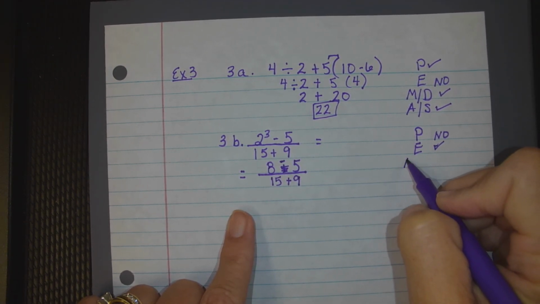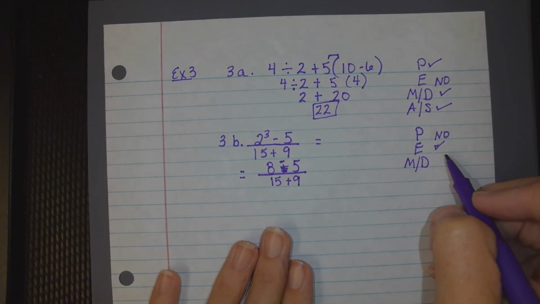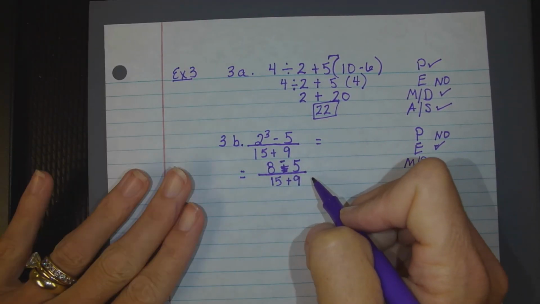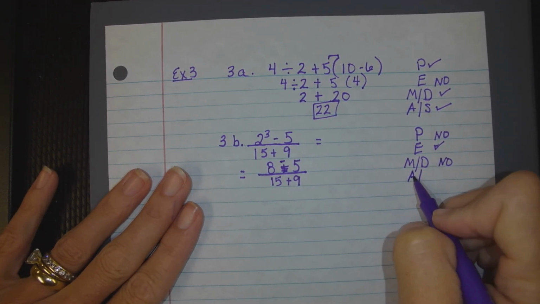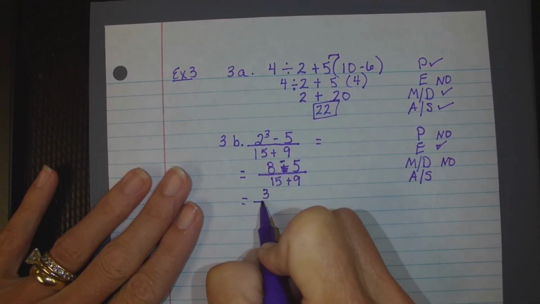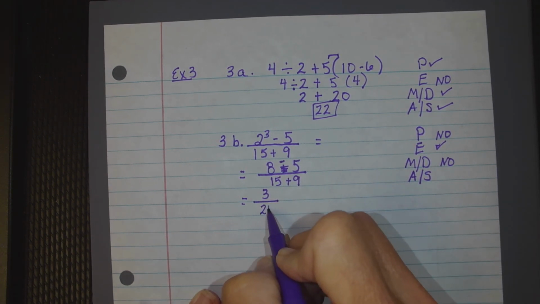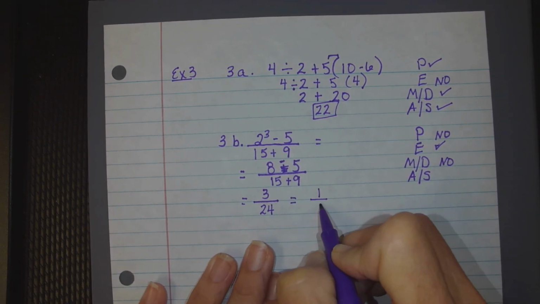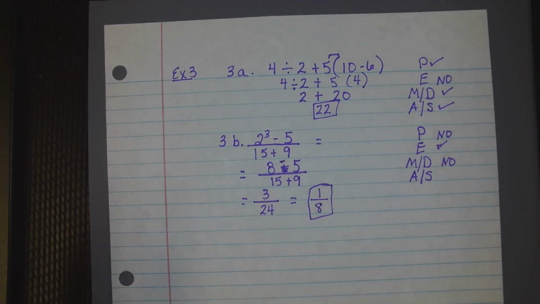Done that. Multiply or divide: we do not have multiply or division. Even though it is a fraction, we have to keep it in a fraction until the very end. So now let's add and subtract. 8 minus 5 is 3 over 15 plus 9 is 24. Now we need to simplify our fraction because 3 over 24 is definitely not simplified. And our answer is 1/8.